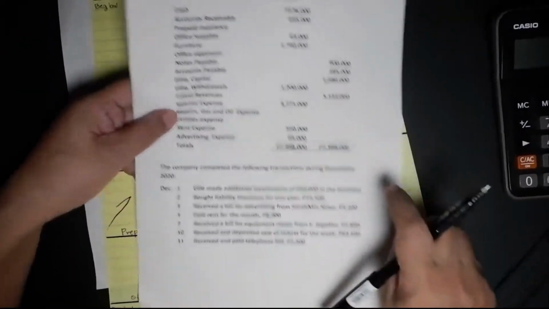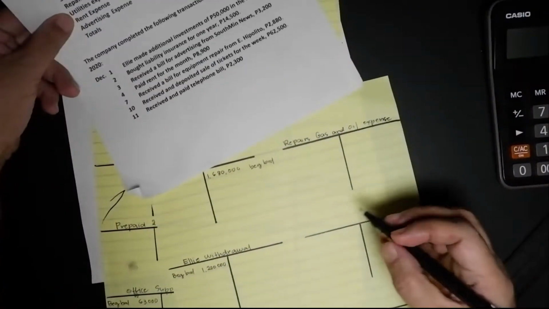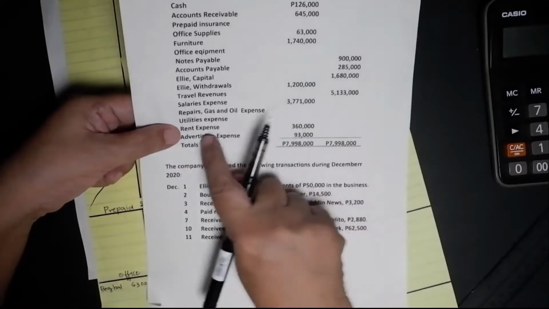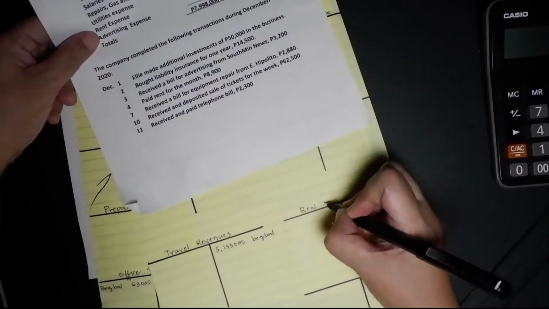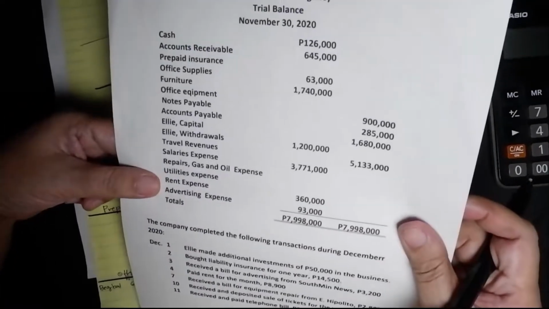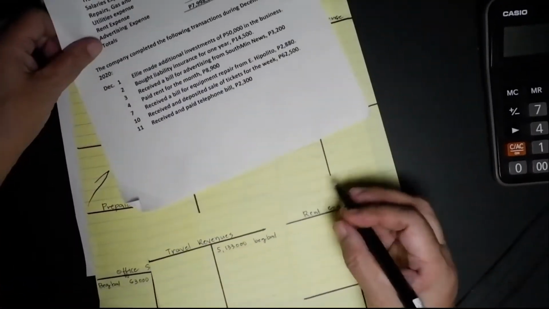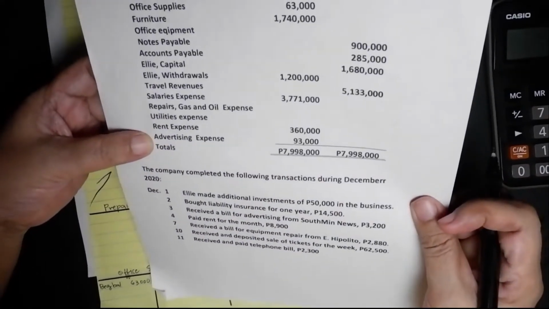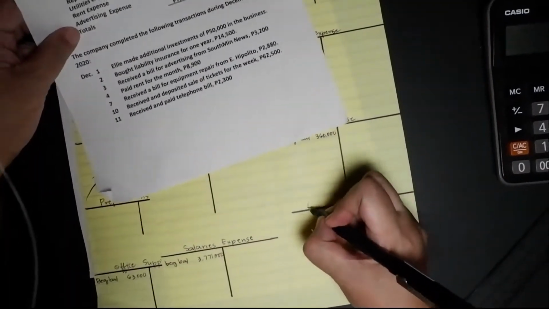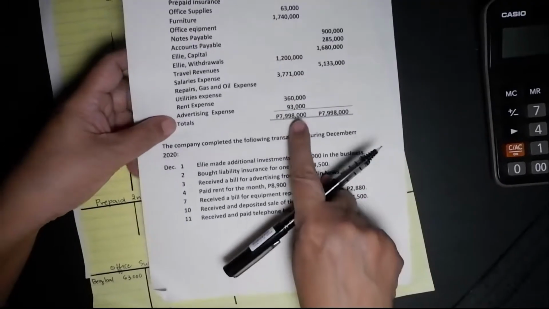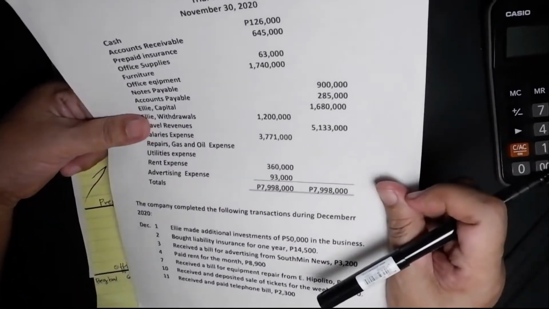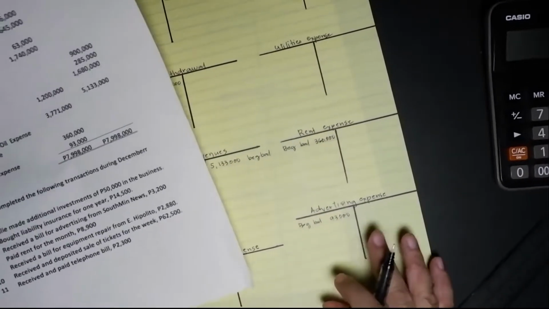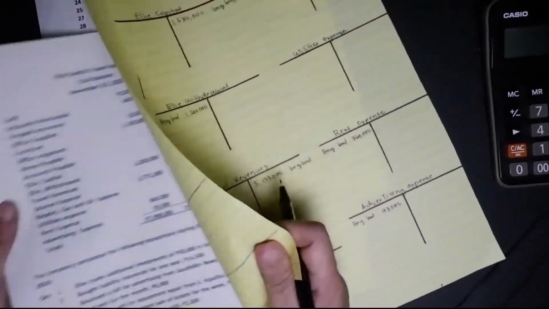There is no amount, so just leave it there. Then also utilities expense, no amount. We have rent expense of 360,000, debit column, so it is on the debit side. And we have the last one, advertising expense. Again, debit column, 93,000. Okay, so let us now post our entries.